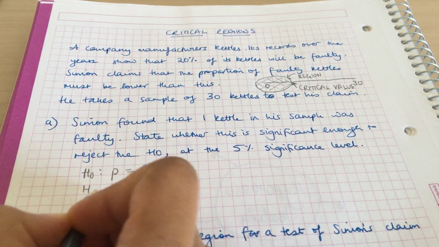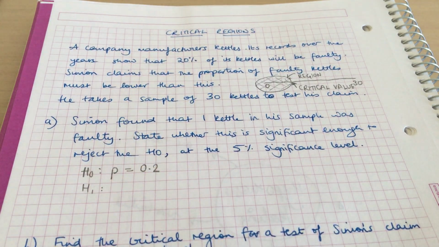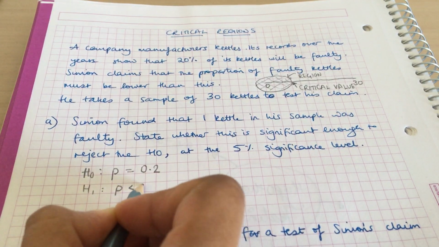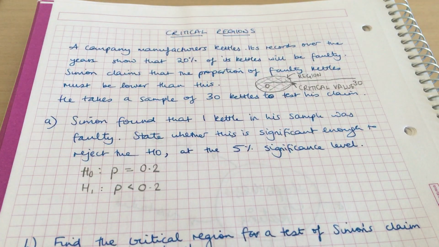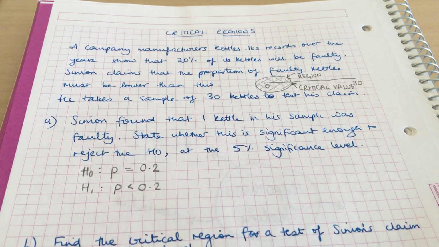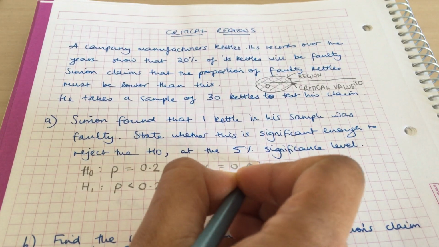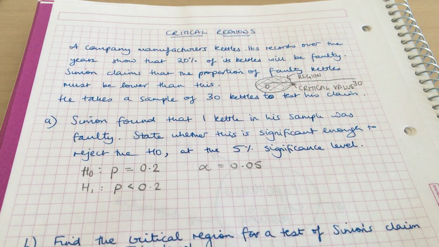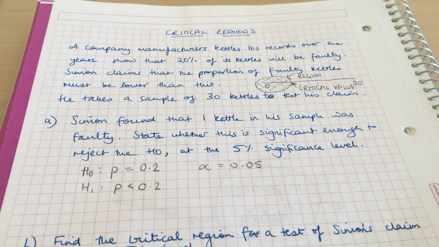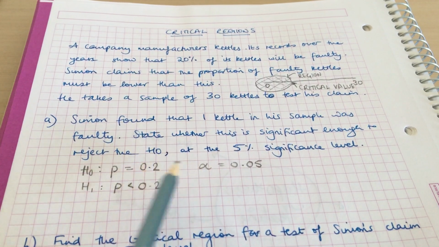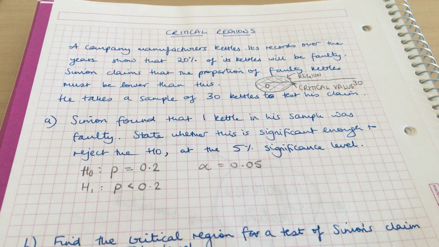The alternative hypothesis, Simon's claim, is that the probability is lower than 0.2. The significance level is 5%, so 0.05. That's just alpha. Don't write p as 0.05 because you've already used p as the probability. Leave that as alpha is 0.05, or just say the significance level is 0.05.